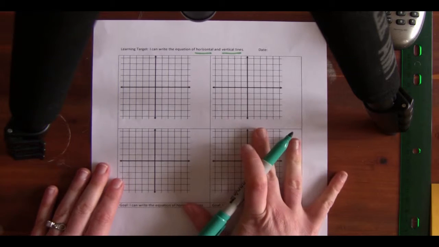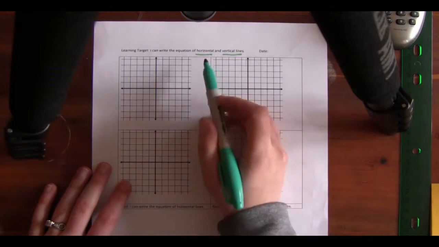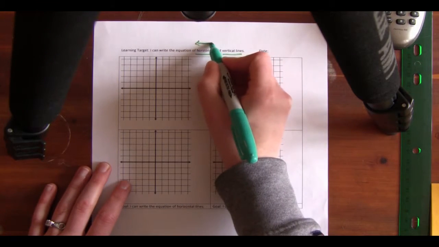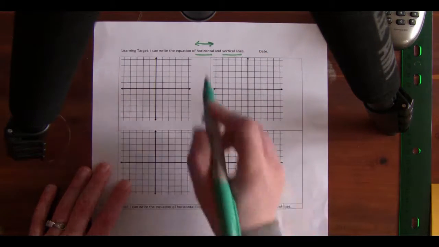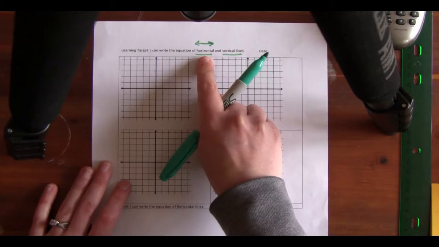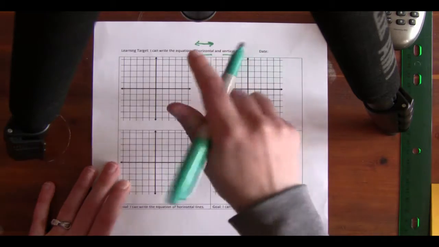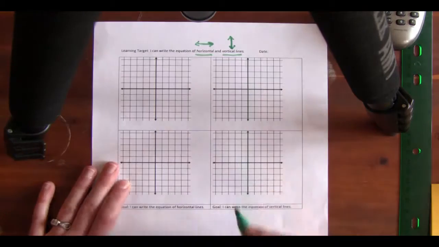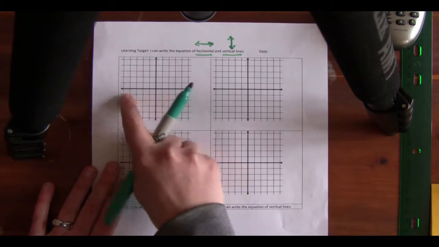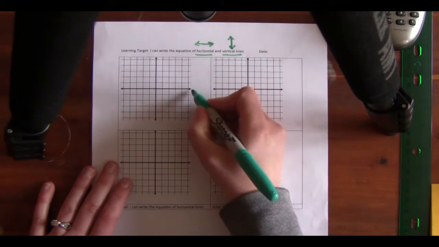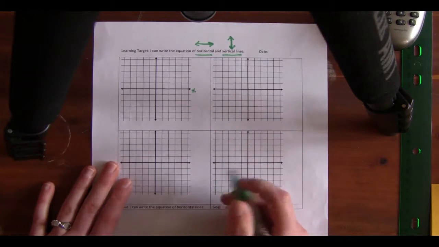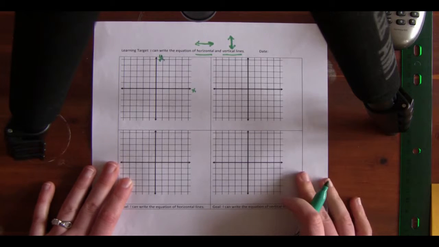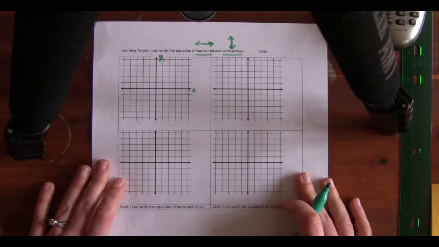So before we get started, just make sure you understand that horizontal means a line that is flat, like this. Write that on your paper just as a reminder in case you forget it later. And a vertical line is a line that goes straight up and down. So for instance, on a graph, the x-axis is one example of a horizontal line. And the y-axis is an example of a vertical line. Just a quick review before we get started.